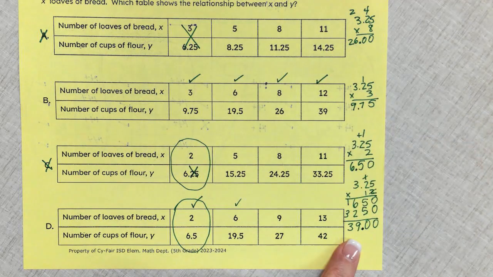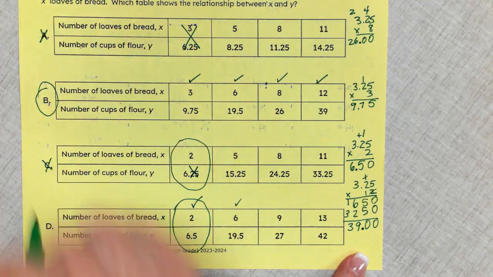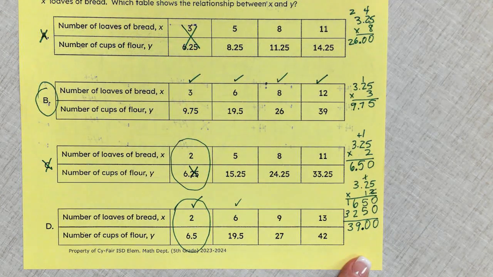So did we find a table where every pair of numbers follows the rule? We did. I'm going to go with B. I can tell this other one doesn't follow the rule because 9 times 3 is 27, so 9 times 3.25 would be more than 27. So that's wrong right there. If I would have noticed that first, I could have saved myself the trouble of multiplying the 3-digit by 2-digit. Oh well. Learn more every day.